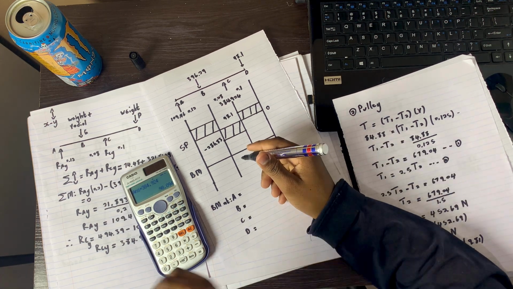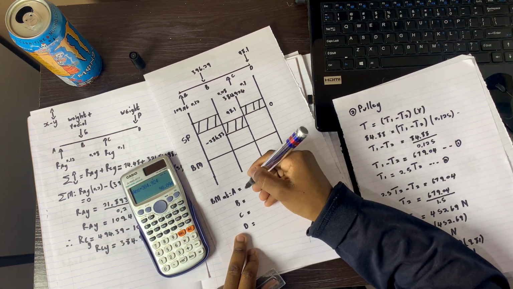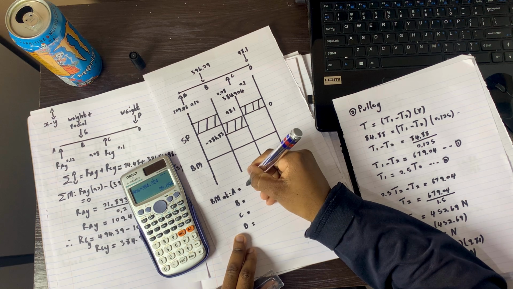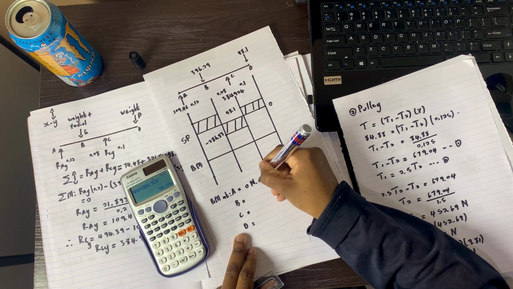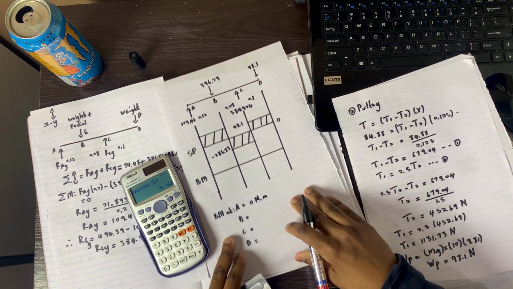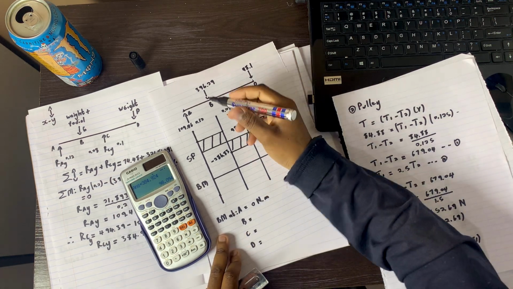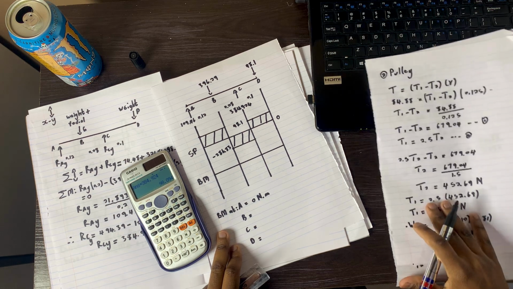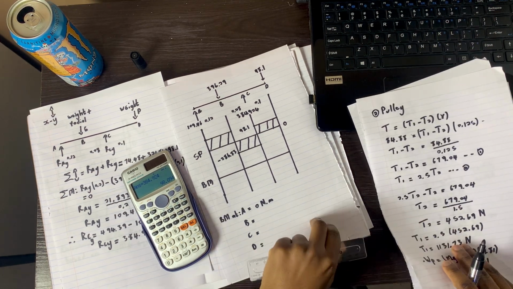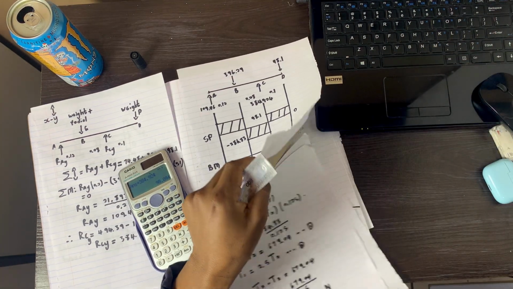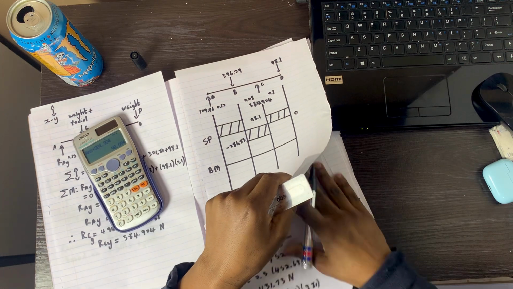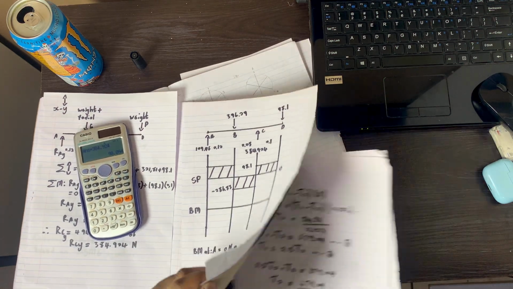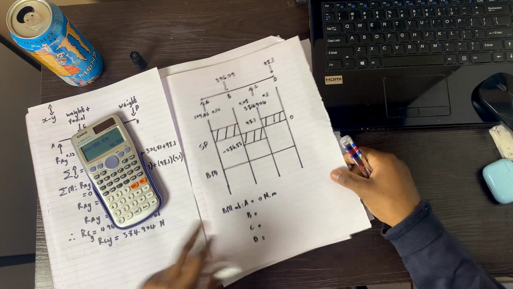Okay, now one thing you have to know, at A is 0. It is 0. Trust me, right? And then now you have to find the bending moment at the way.